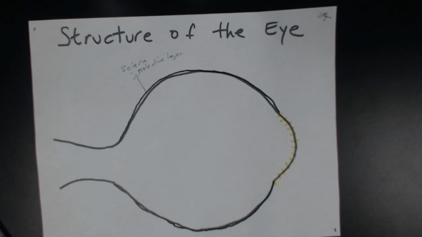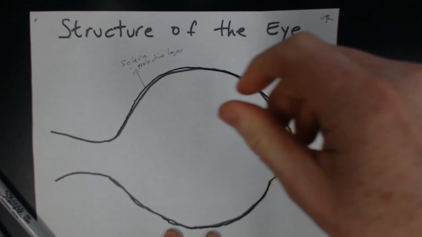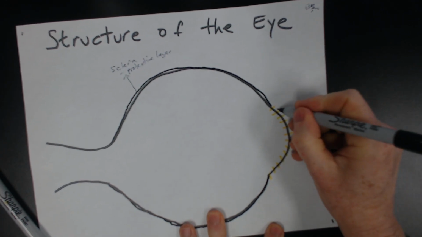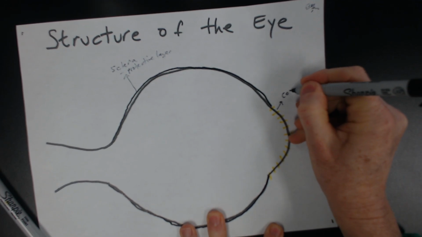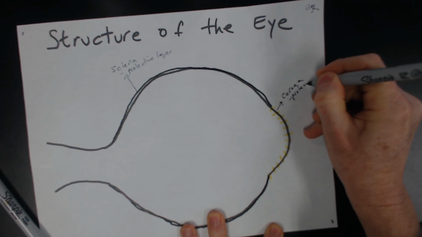Does anybody know what that's called, that protective layer? Here, right here, this is going to be your cornea. So your cornea is also part of the protective layer of the eye.